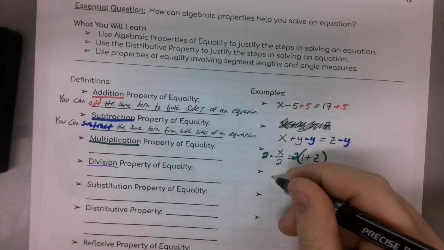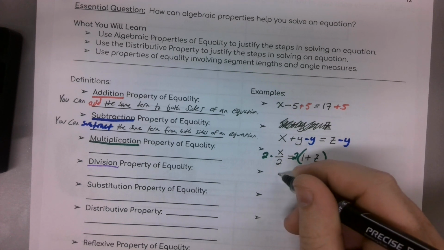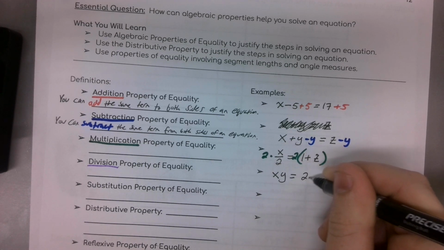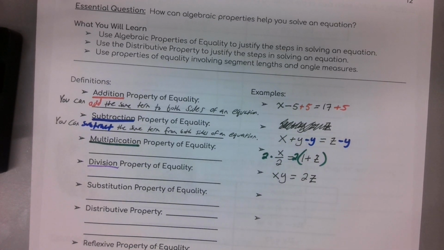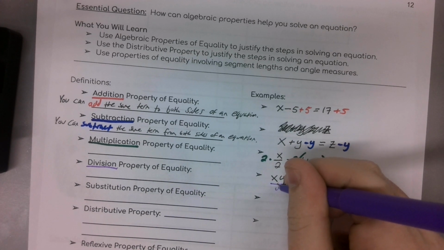And if you have division, or sorry, if you have something like this, let's say we have xy equals 2z, and you want to get x by itself. You could also divide both sides by y. Bam, bam.